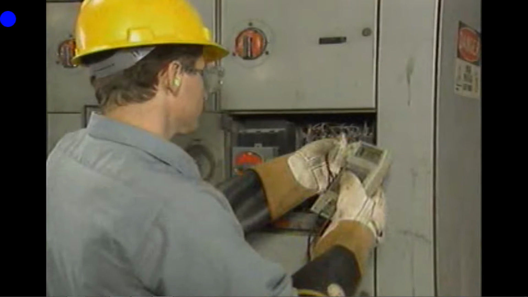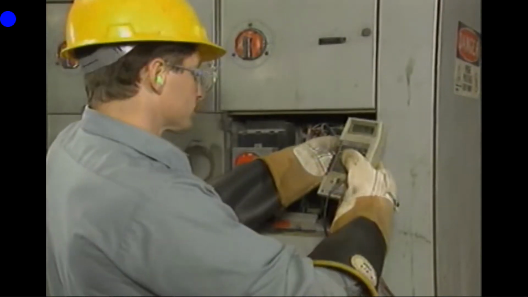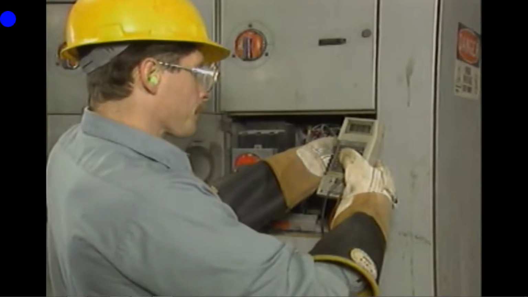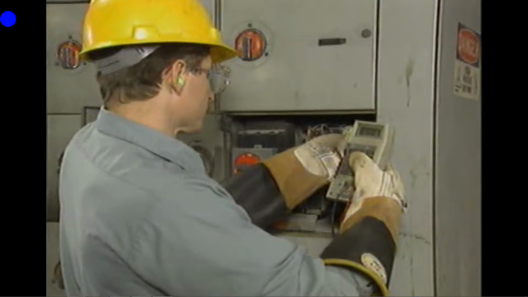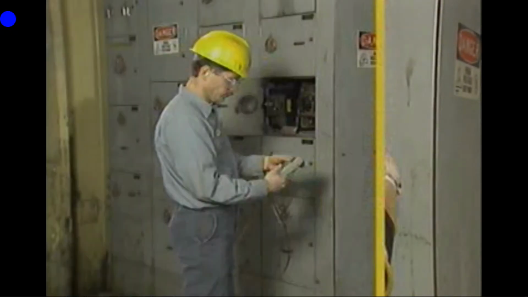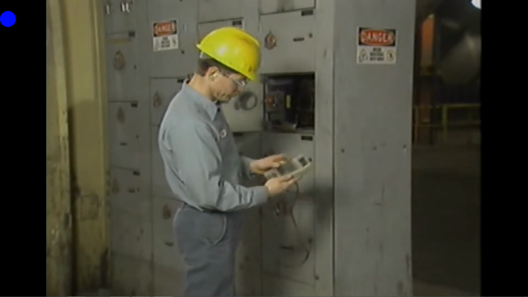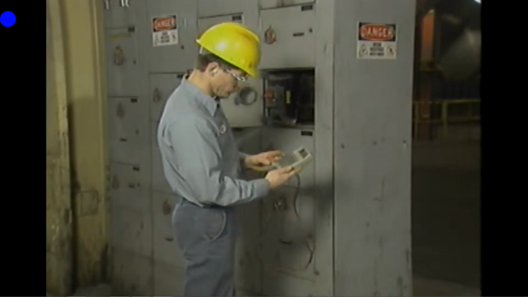After the controller has been de-energized, locked, and tagged according to your company's procedures, it should be tested to make sure that it is de-energized. You can use a voltage tester to test all three phases, phase to phase and phase to ground. After you're sure that the controller is de-energized, you can proceed with testing. We'll begin by looking at how a de-energized controller can be tested for grounds.